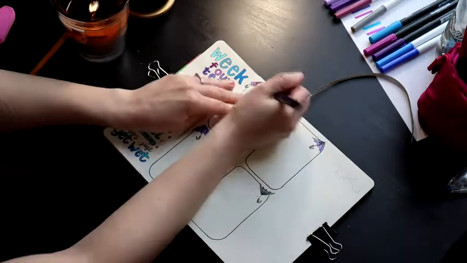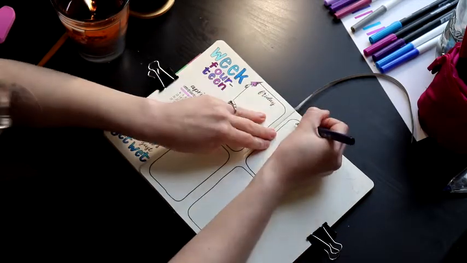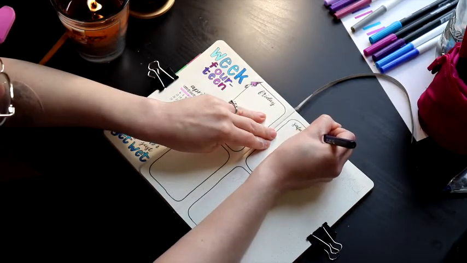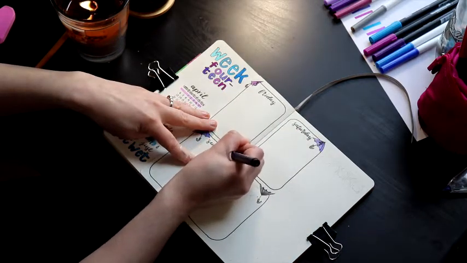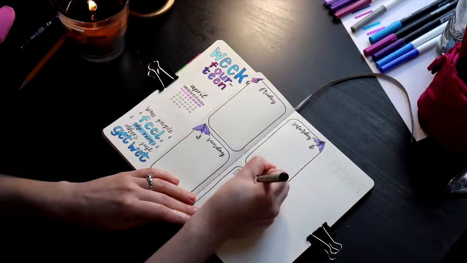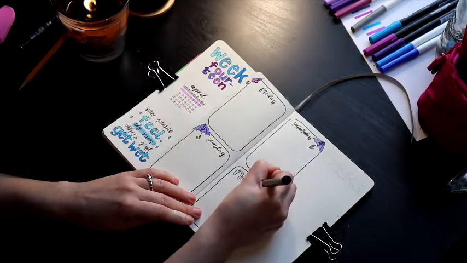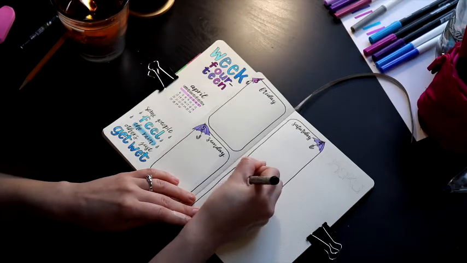I'm not sure if you can tell, but when I originally set this spread up, I did totally mess up and draw my first two boxes too wide. They're one square too wide. And I had to go back in with my white gel pen and white out that line and redraw the square a little bit skinnier.